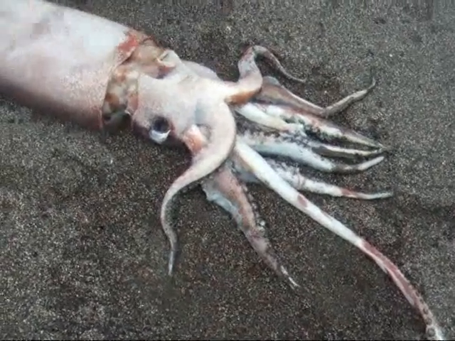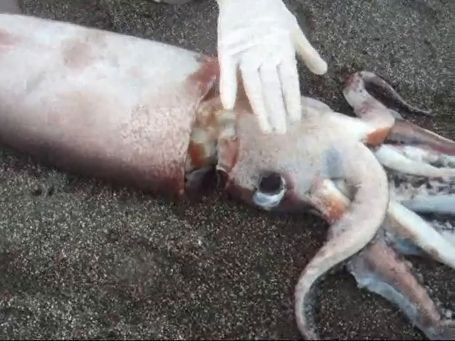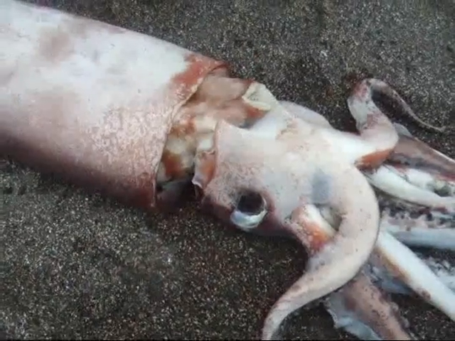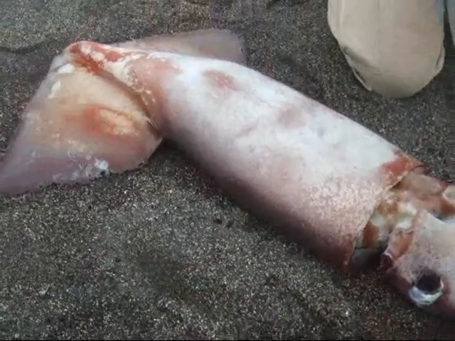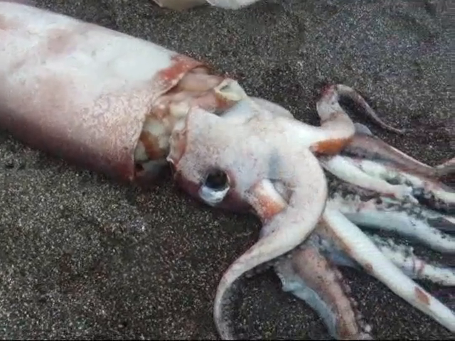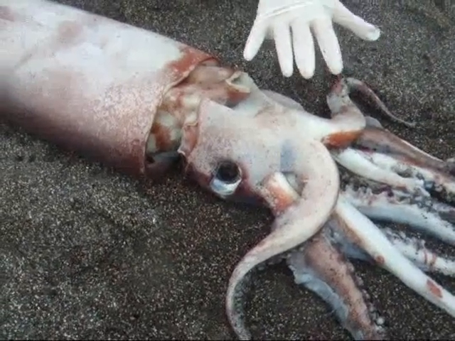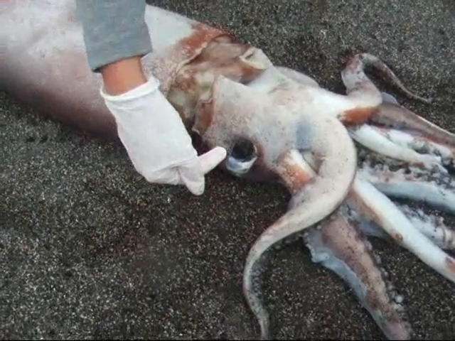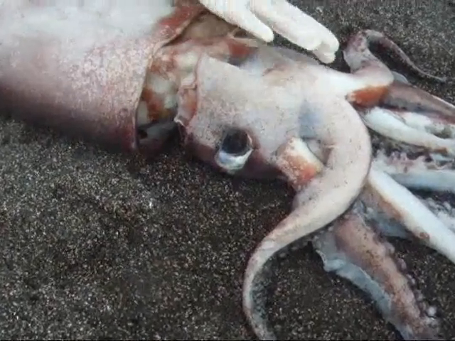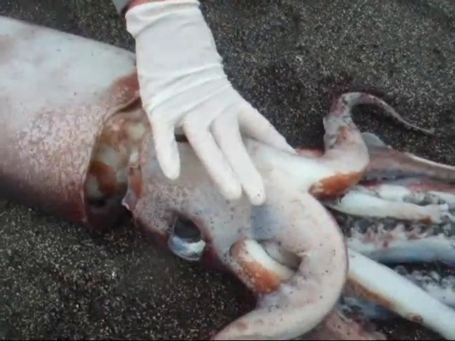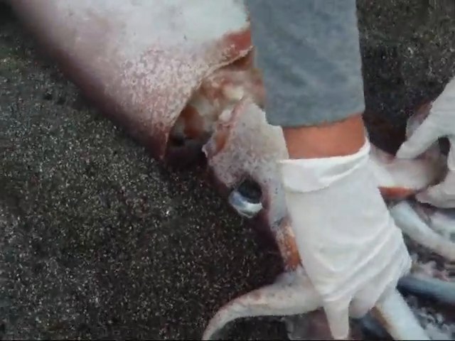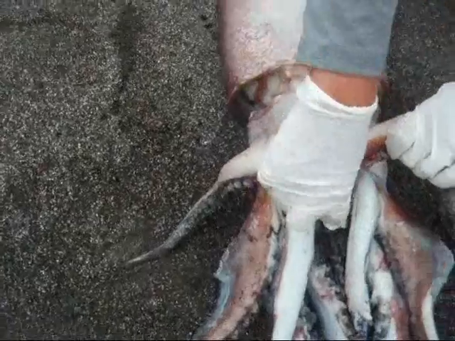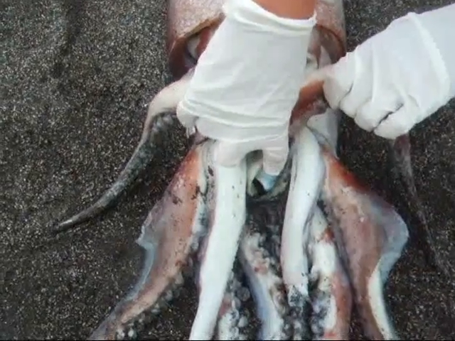If we work our way down the squid, this is actually the head. It is sometimes confused with the tail because a lot of people think these look like the tail section, but this is actually the head of the squid. As you can see, it has 2 eyes, and inside is the mouth.